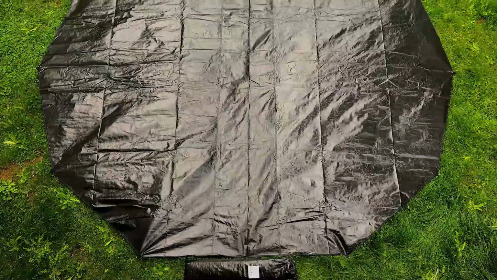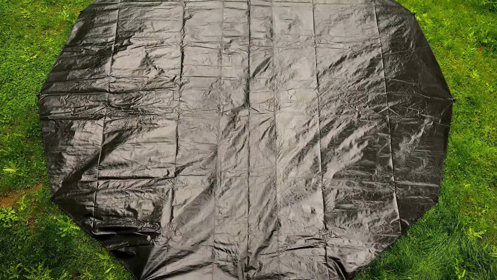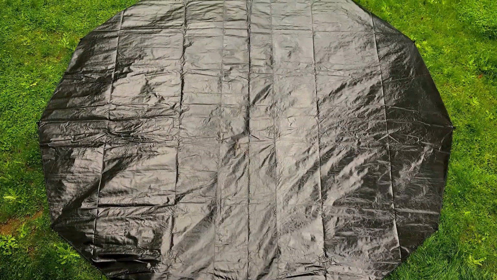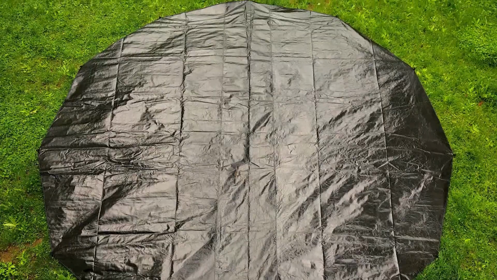Similarities. The main similarity between a tent footprint and a tarp is their incredible ability to keep all moisture out. You can use them on moist ground and be able to maintain dryness in your tent with ease.